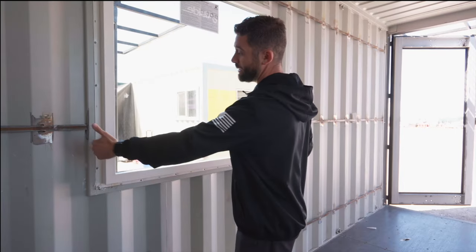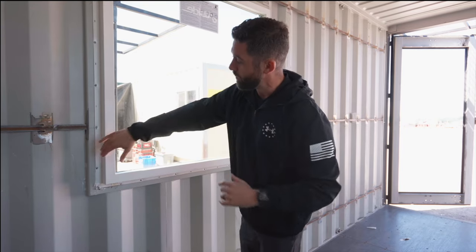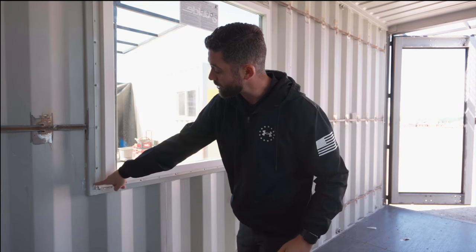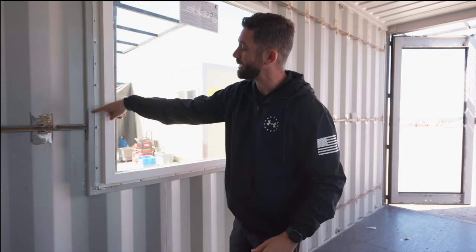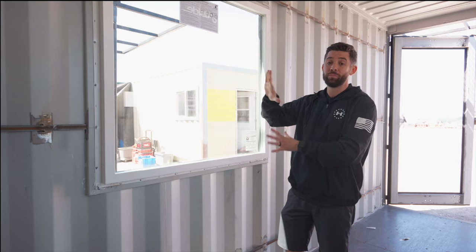So we apply that sealant to the inside of the fin, we press it, giving it a nice good seal, apply our screws, and then we actually come back over the top of it once again with additional OSI sealant. We really want to make sure everything's sealed up. And that is just how we do it from the inside.